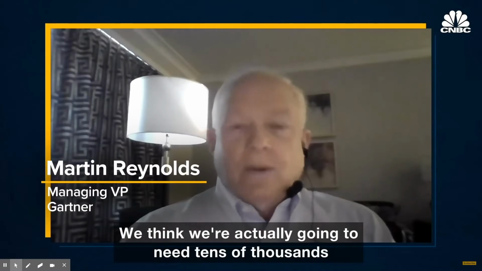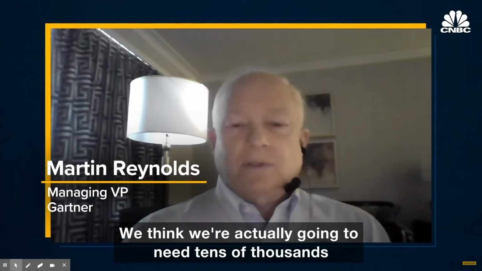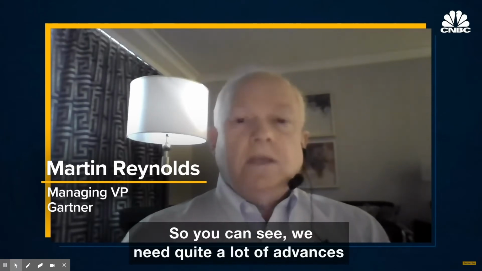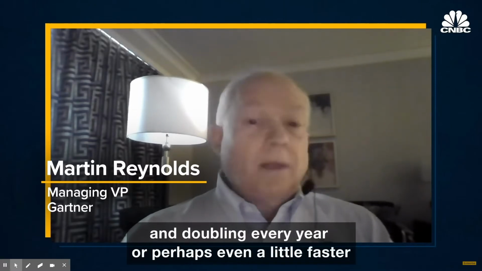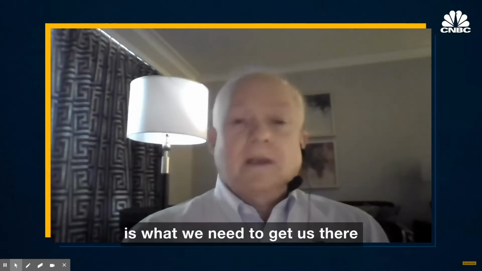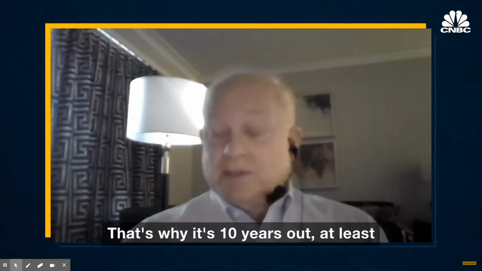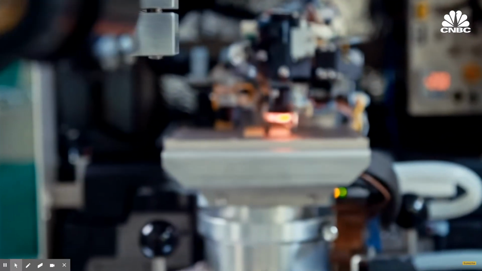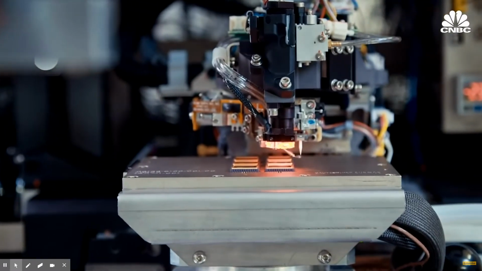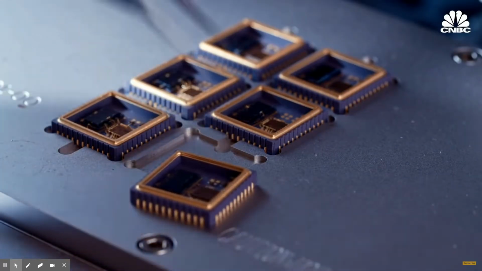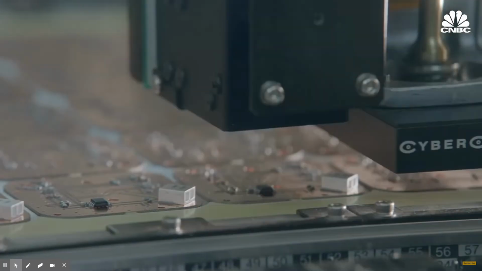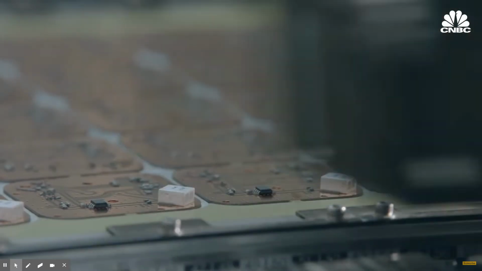We think we're actually going to need tens of thousands, hundreds of thousands of qubits to get to real business problems. So you can see we need quite a lot of advances, and doubling every year, or perhaps even a little faster, is what we need to get us there. That's why it's 10 years out at least. Quantum computing would need to see some big advances between then and now, bigger advances than what occurred during the timeline of classical computing and Moore's Law. Oh, we need better than Moore's Law. Moore's Law was doubling every 2 years. We're talking doubling every year, with occasionally some really big jumps.